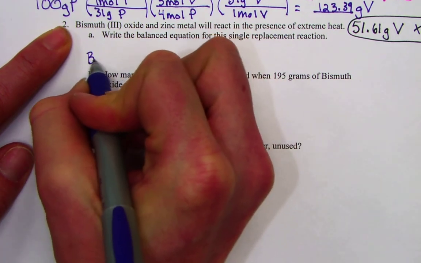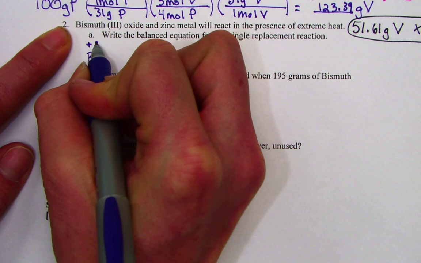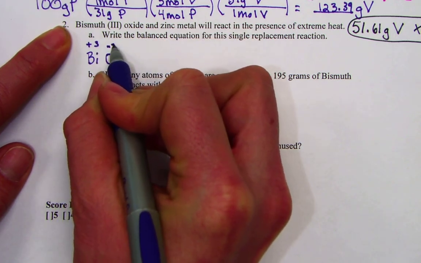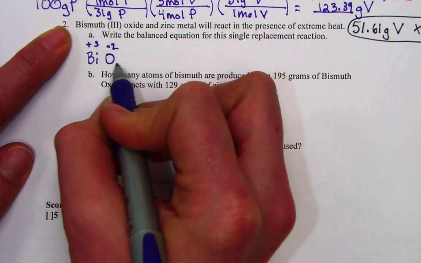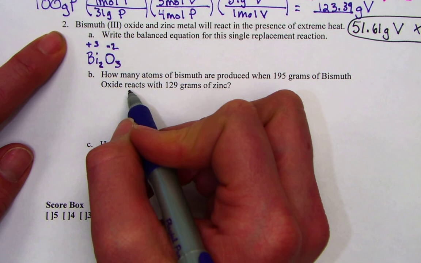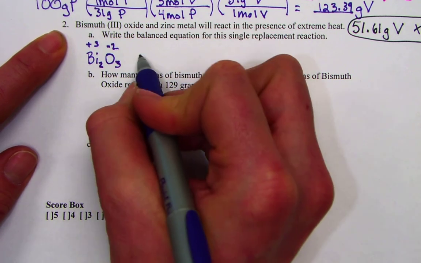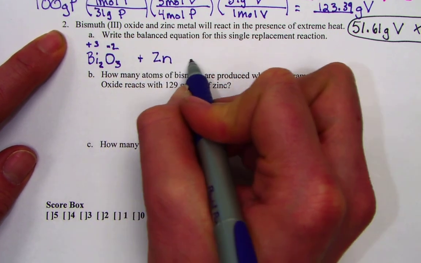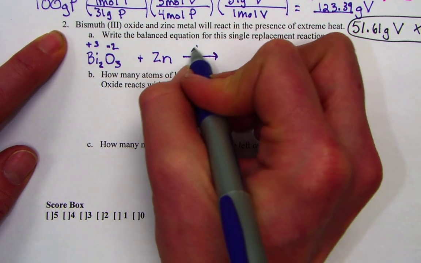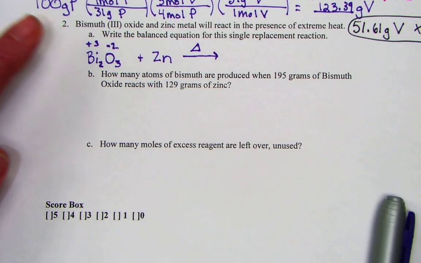Bismuth is Bi, and the Roman numeral is telling me it's a +3. Oxide symbol is O, it carries a charge of -2, and when I crisscross, Bi2O3 is our formula for bismuth 3 oxide. Reacting with zinc metal in the presence of extreme heat, I'll place the triangle over the arrow to represent the heat.